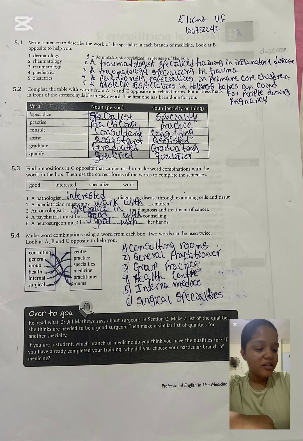Pediatrics. A pediatrics specialist is a specialist in primary care for children. 5. Obstetrics. An obstetrics specialist is a specialist in delivering babies and caring for pregnant women.